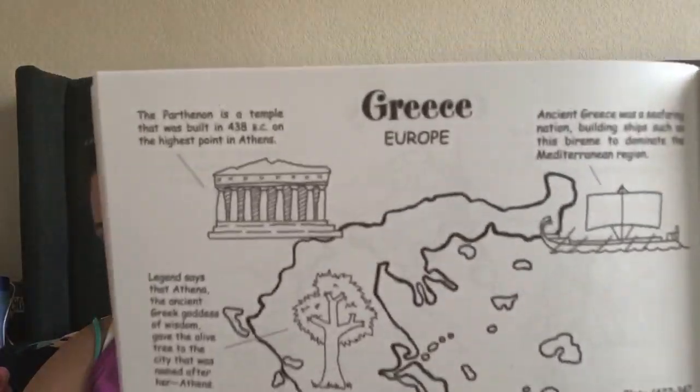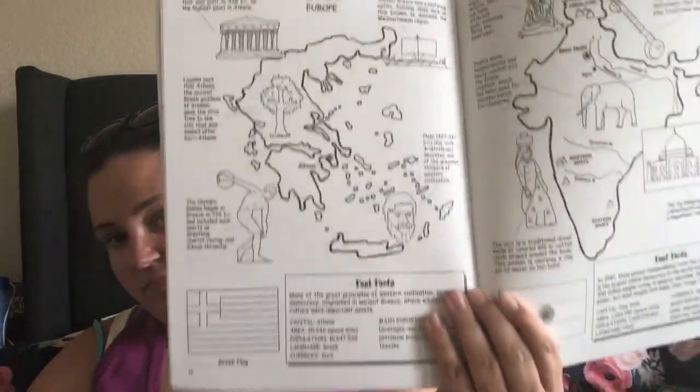We have an around the world coloring book. So if it's a country, because not every country is in here, if it's a country that we have the coloring page for, like here's Greece, I'll pull it out. The kids will color it while we're reading one of these things about the country. Just another way for them to have something to look back upon as we go through all these countries.